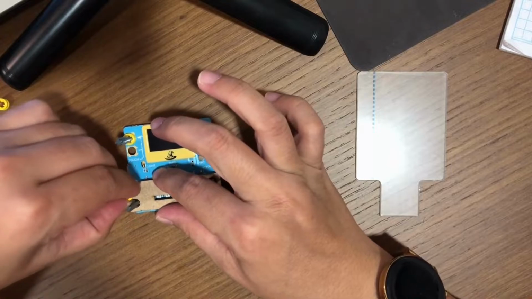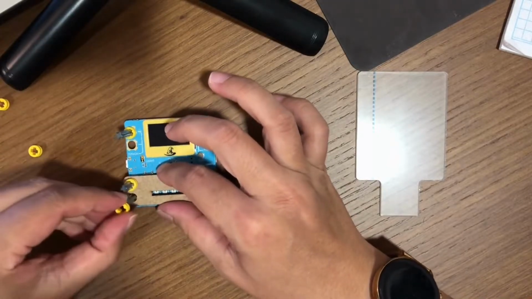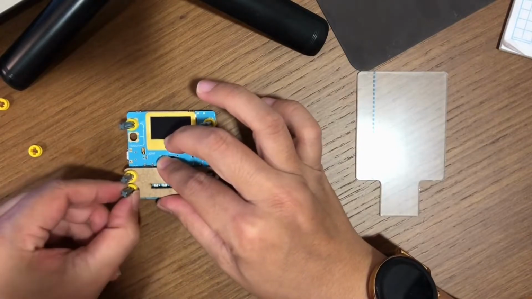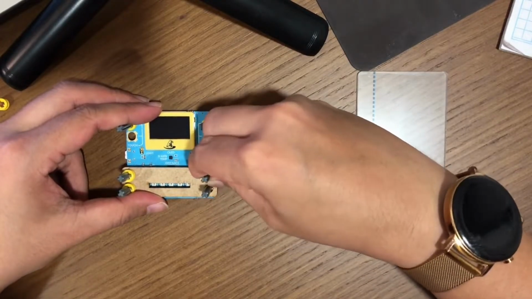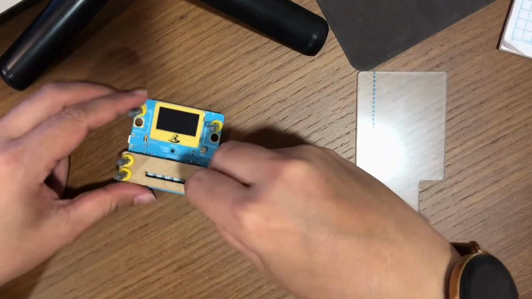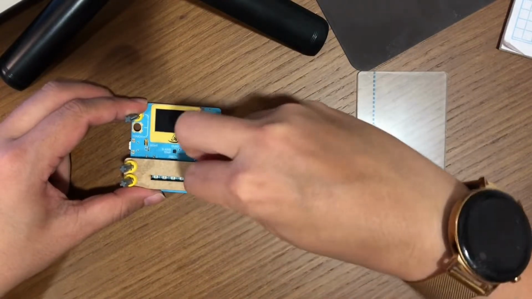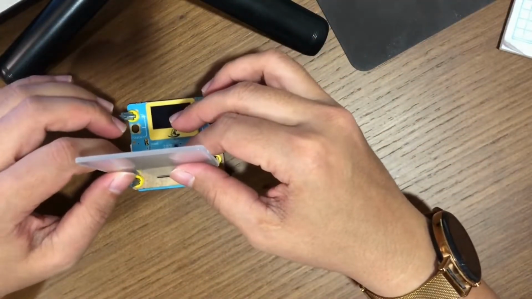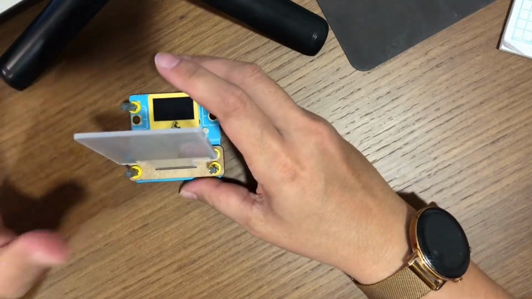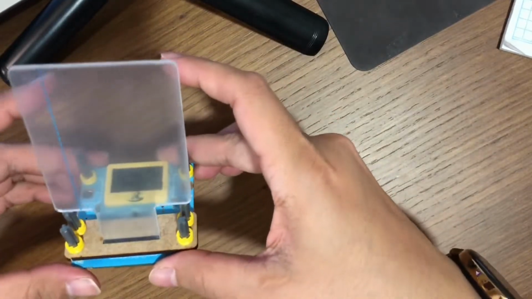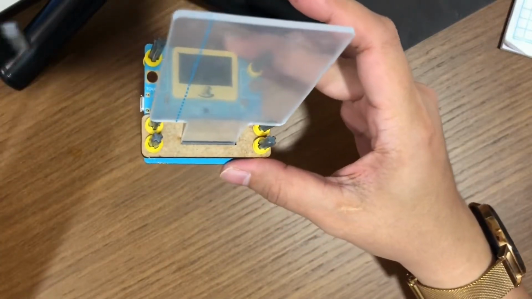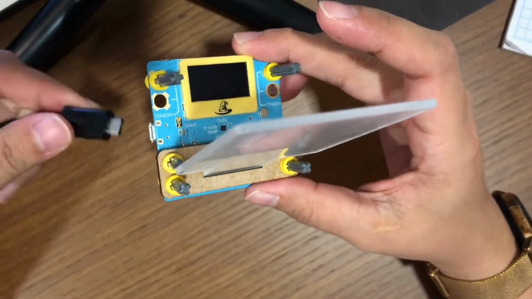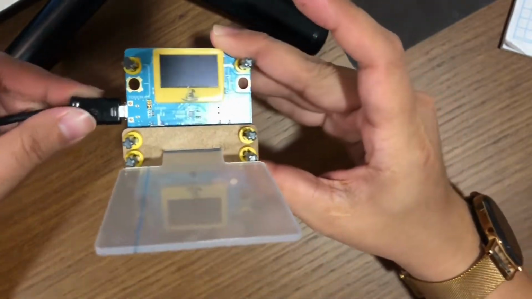Now we have to tighten the cover. So we put the Lego parts here. Then we put the acrylic panel, so that the light shows clearly through the acrylic panel. Okay, and we have to connect this with the cable.